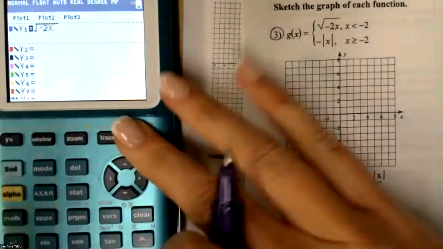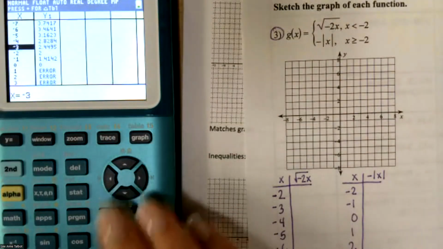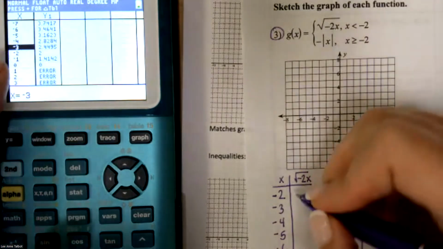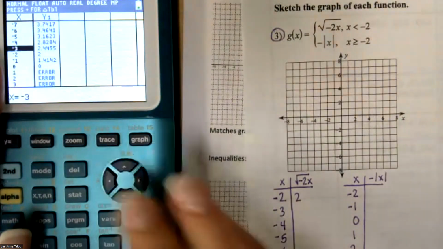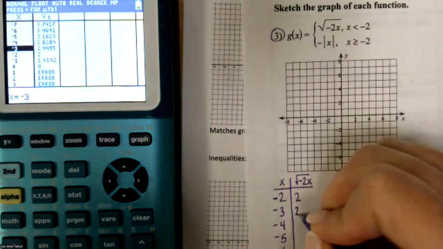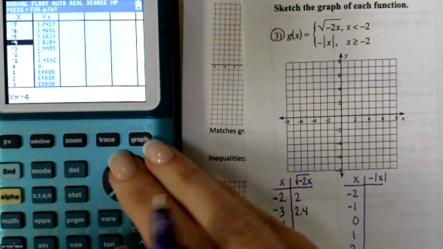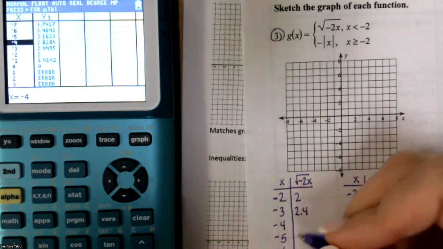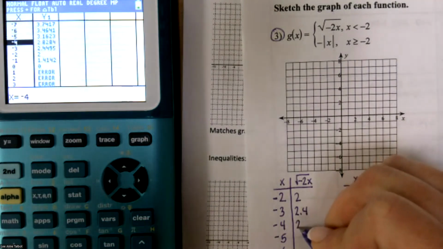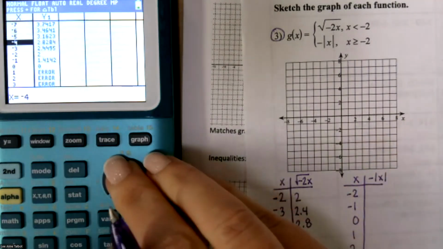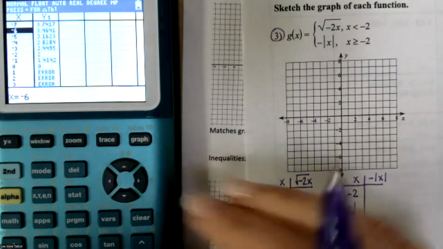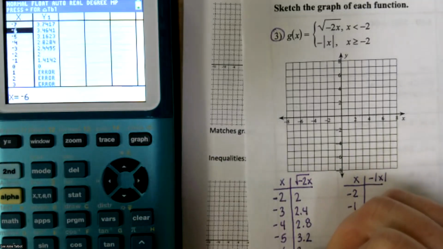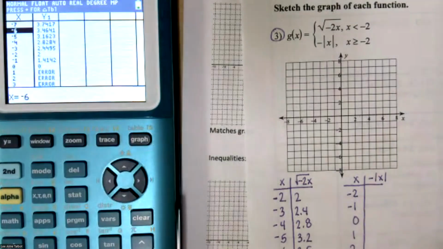So table. Negative 2 is 2. Negative 3 is 2.4. Negative 4 is 2.8. Negative 5 is 3.2. Negative 6 is 3.5.